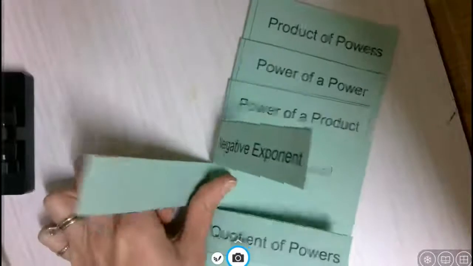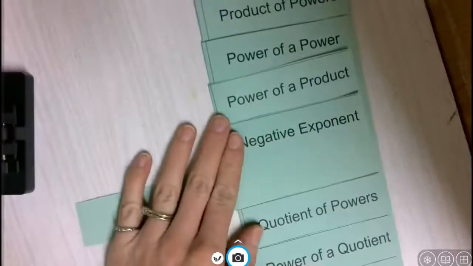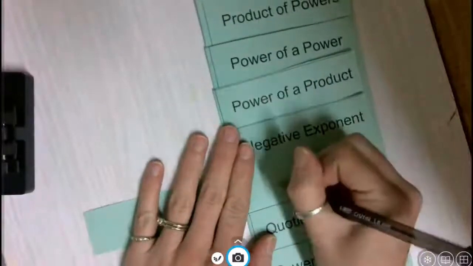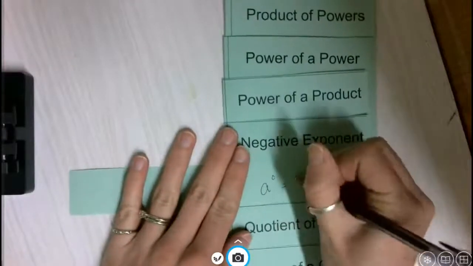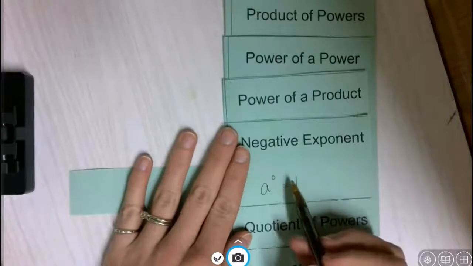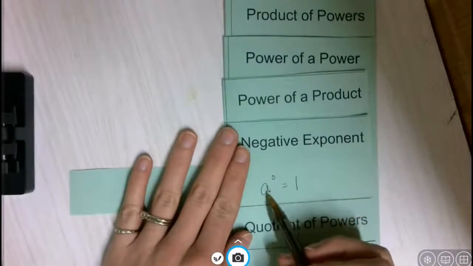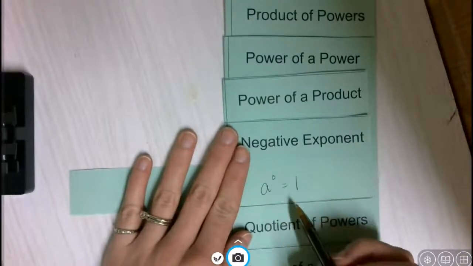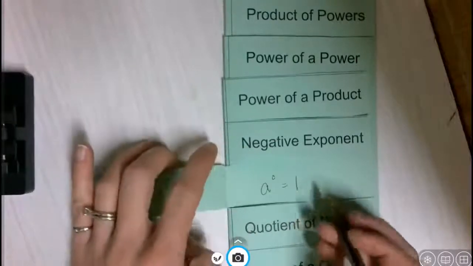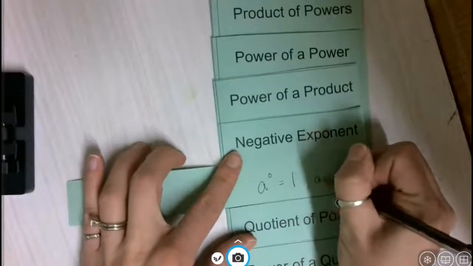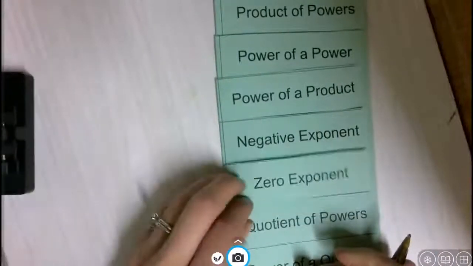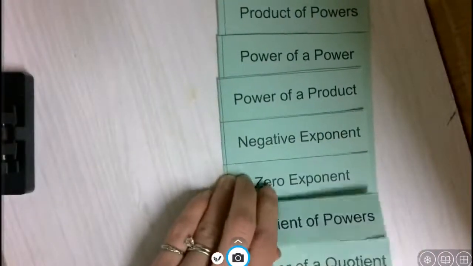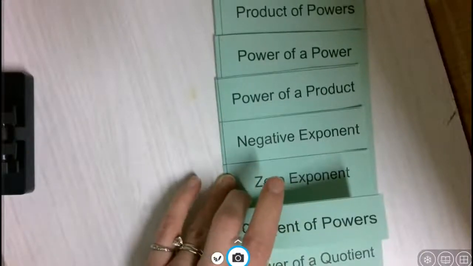Well, what if an exponent is 0? Like, what if I have something to the 0 power? So here we're just going to use a to the 0 because we've been using a. When I have a 0 exponent, it equals 1. And this does not have to be a variable or anything. It can be a number. Anything to the 0 power is 1. That's just what we have to remember. But we also have to stipulate here that a cannot equal 0 again, just because that would not make any sense.